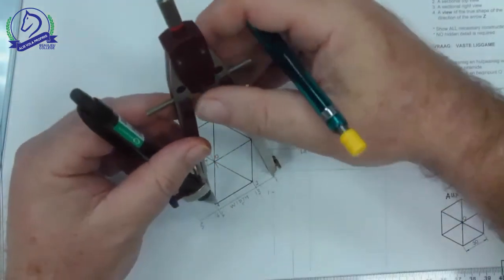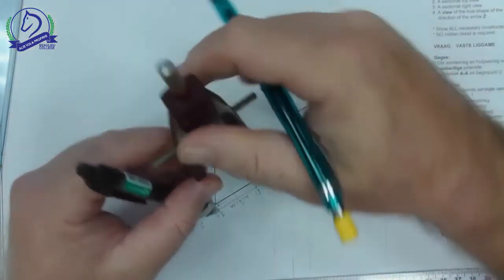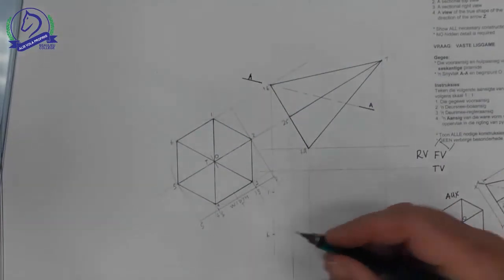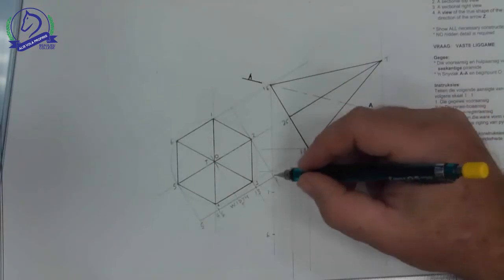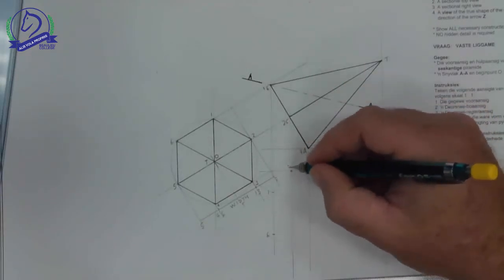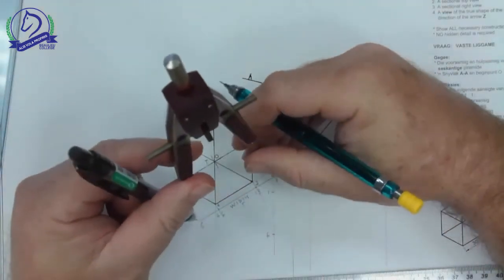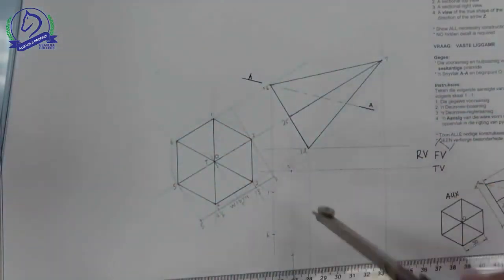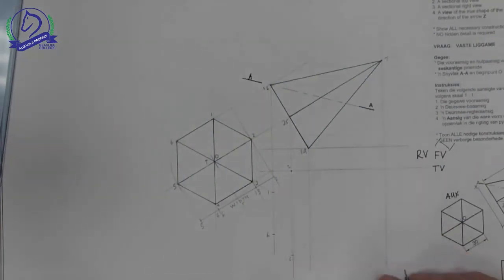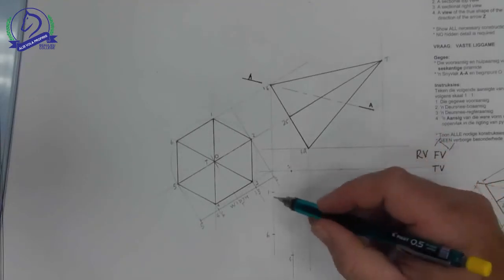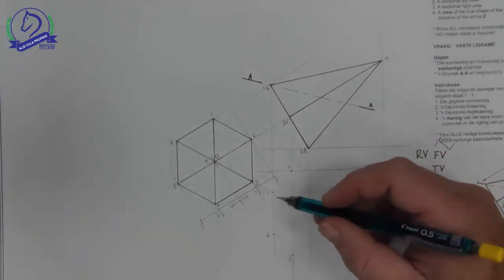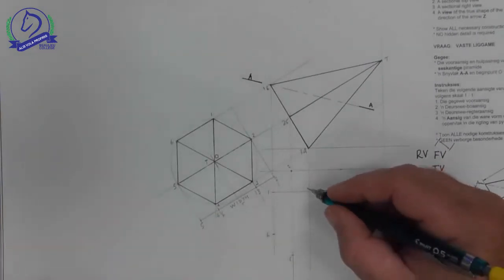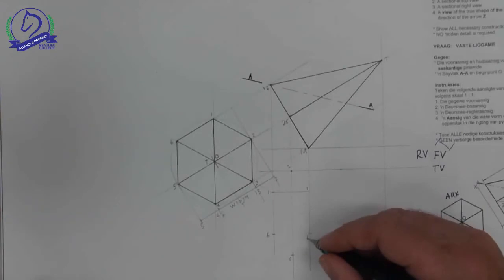Then I need to get the distance to point 6. Extend my compass to point 6. There gives me point 6. The next points are 2 and 5. Point 2 is the edge, so that would give me point 2, and point 5 is my furthest distance. There is point 5. Now the next points are 3 and 4. So 3 and 4 are the same as points 1 and 6. So I'm not going to mark them again, I'm just going to project them. So there's point 1 extended to give me points 3 and 4.